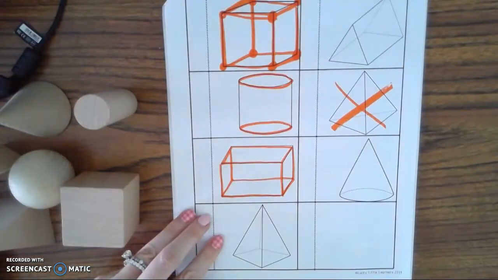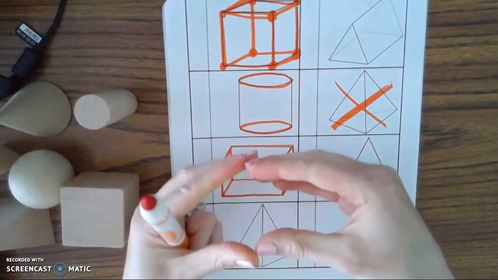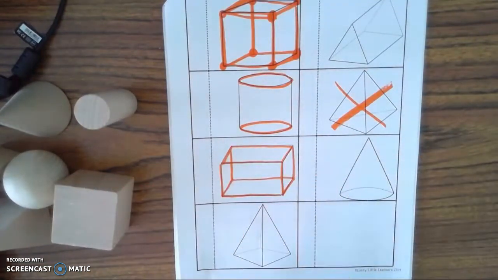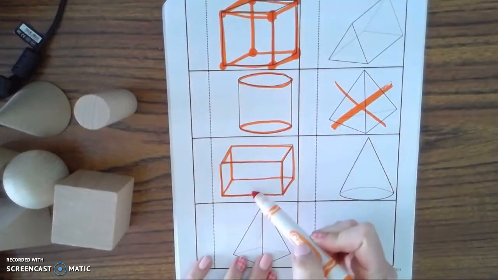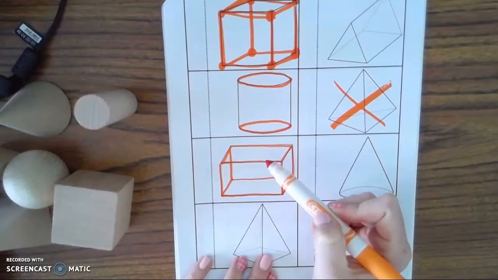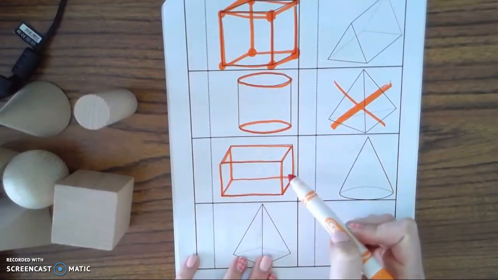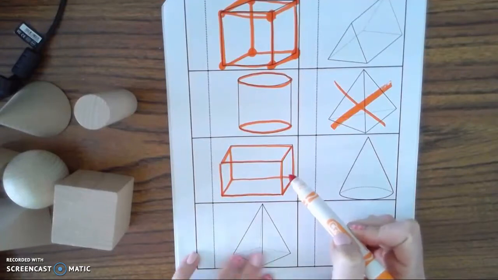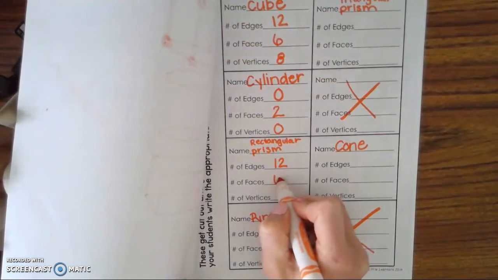Okay, next we need faces, and those are all the flat edges. So this is similar to the cube, only it's longer, right? So I have one on top, one on the bottom, that's 2, one on the front, one on the back, so we're up to 4, one on the left, and one on the right. Okay, so that was 6. 6 faces.